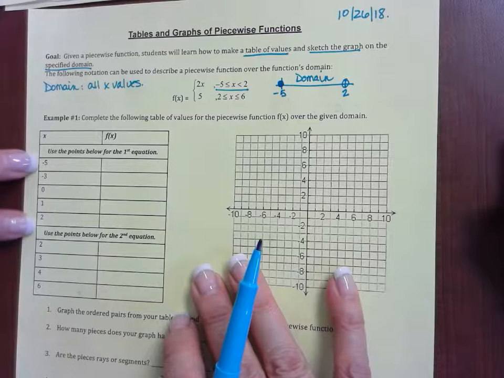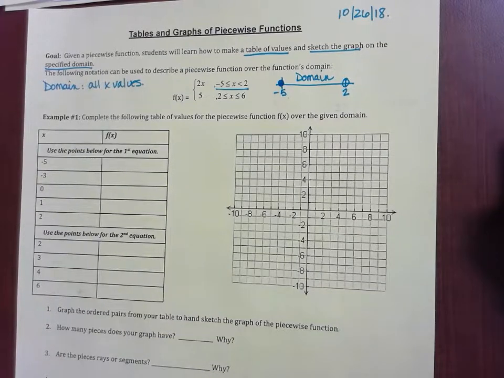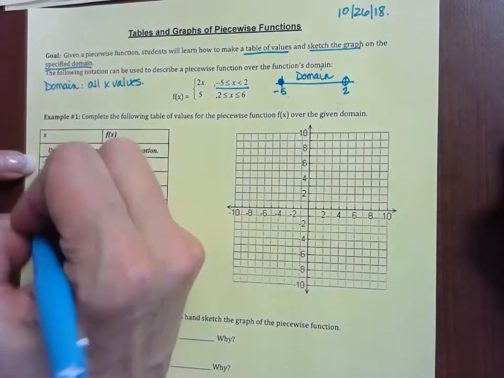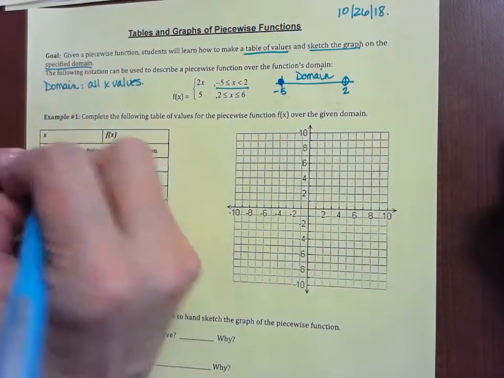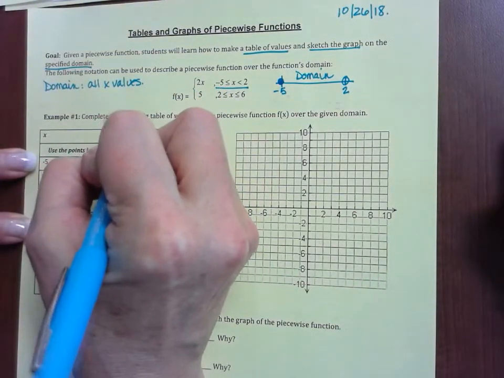Why did I pick points from -5 to 2? Did I just arbitrarily pick those numbers? Why didn't I pick -100? Because they're in the domain. Exactly. Those were within the domain. And at the -5, all I've got to do is put it into my equation.